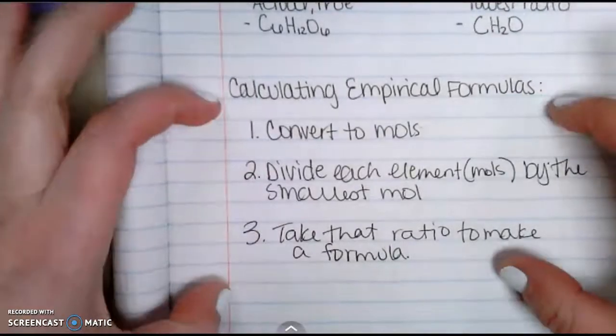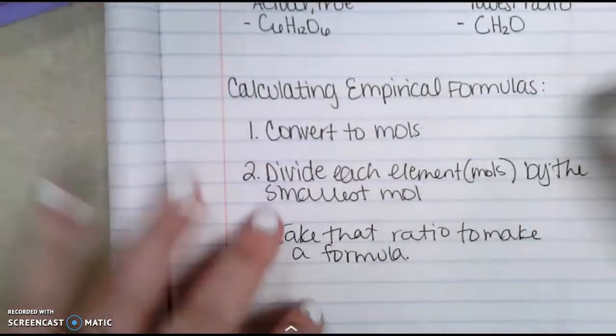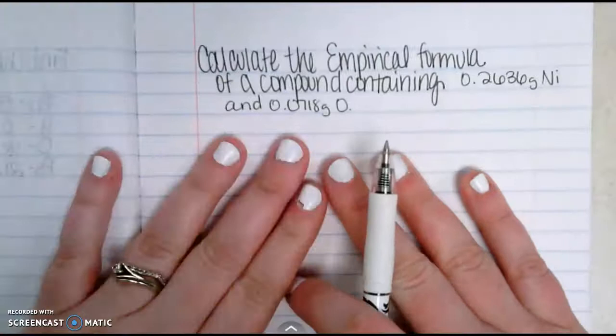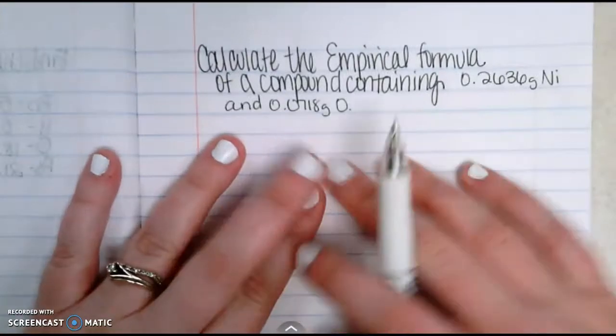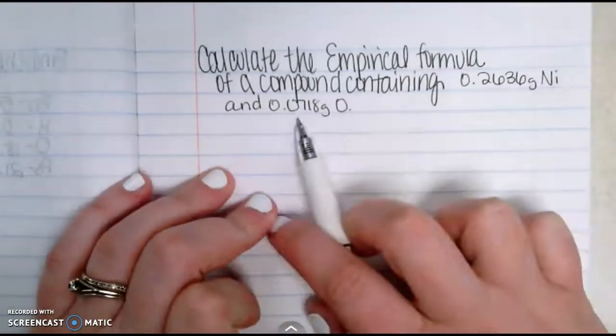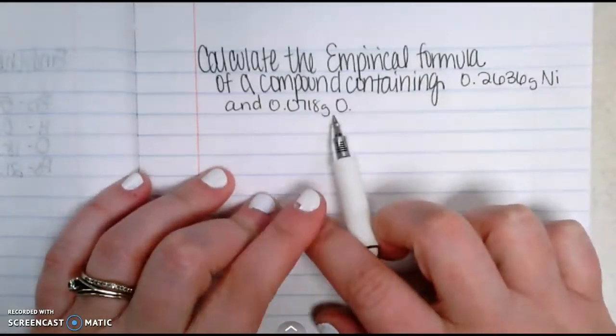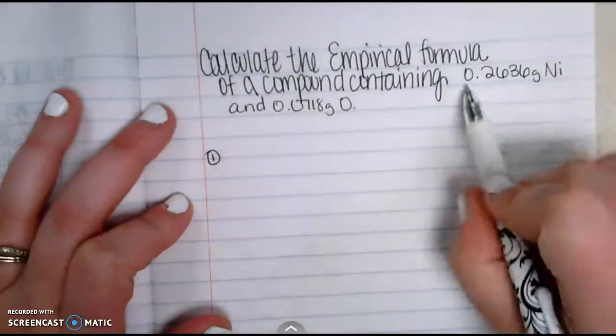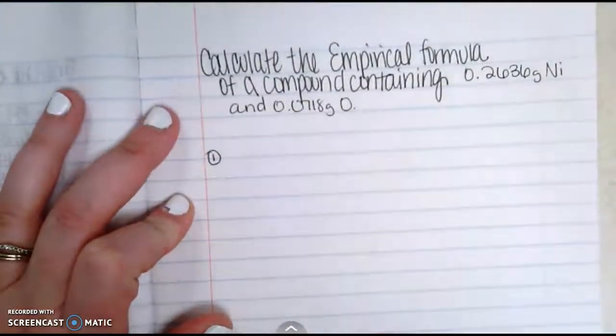Now, let's actually do some of these so you can see what this means, and I'll keep referring back to this so we can see how it applies. Sorry for the jump cut, y'all. I recorded the problem wrong the first time. Okay, so our problem is: calculate the empirical formula of a compound containing 0.2636 grams of nickel and 0.0718 grams of oxygen. Our first step is to convert both of these values into moles.